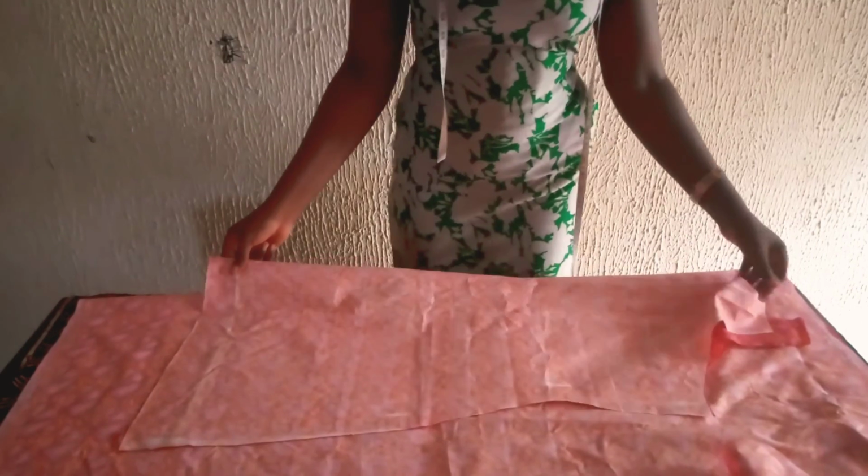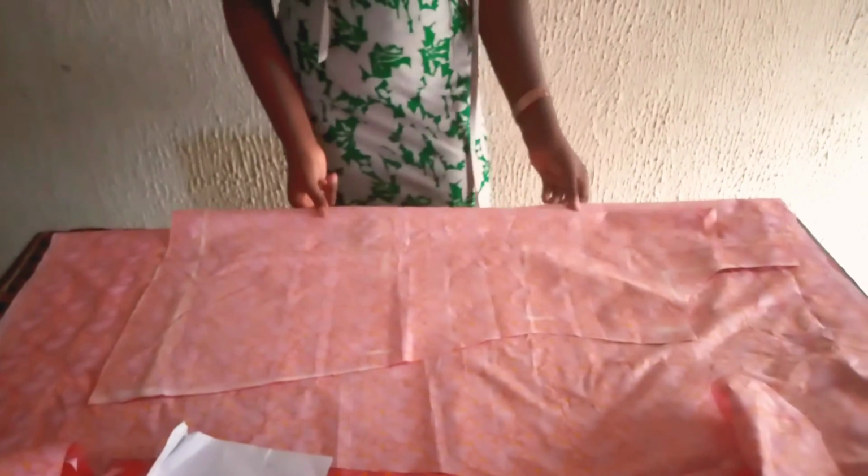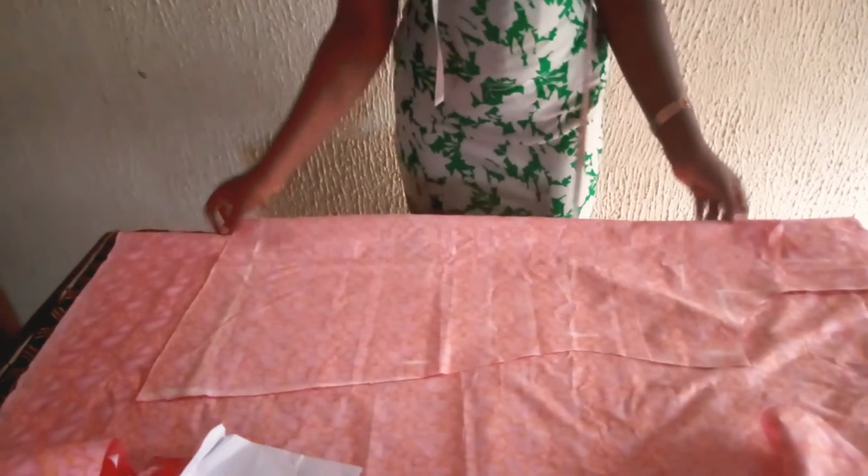So you want to make sure both parts are equal. So as you can see, we have excess what? Fabric here. And we don't want to waste the material. What do we do? You reduce it.